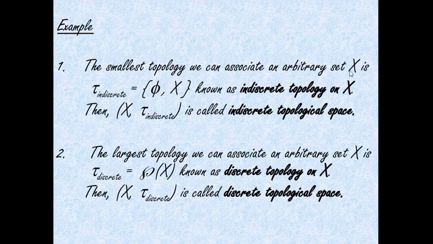Given an arbitrary set X, the smallest topology we can associate with this set is, you can guess, because we definitely need the null set phi and the total set X to be inside the topology, the set containing the null set phi together with the total set X. That topology is called the indiscrete topology on X. For our ease, I am calling this tau suffix indiscrete in order to differentiate. Tau indiscrete is equal to the set phi and X. And X together with this topology tau indiscrete is called the indiscrete topological space.